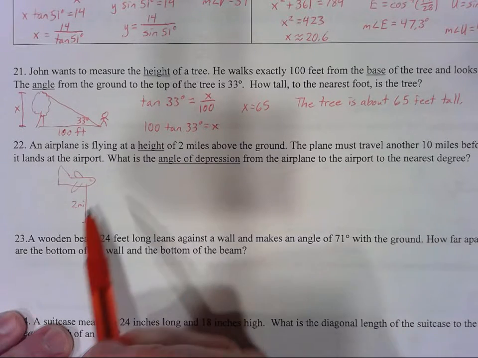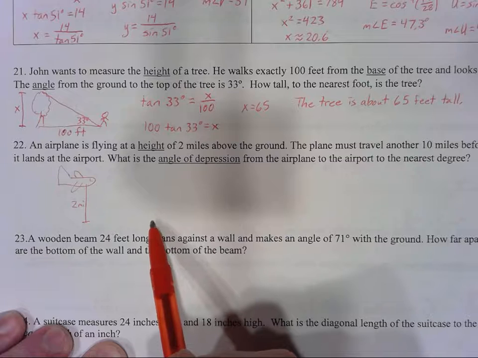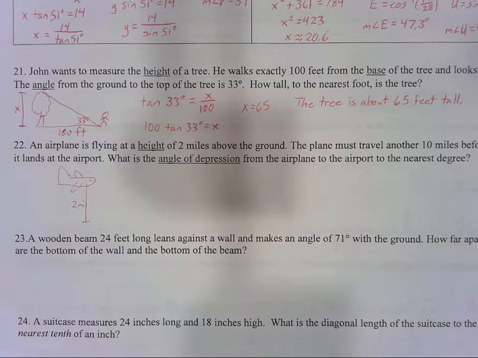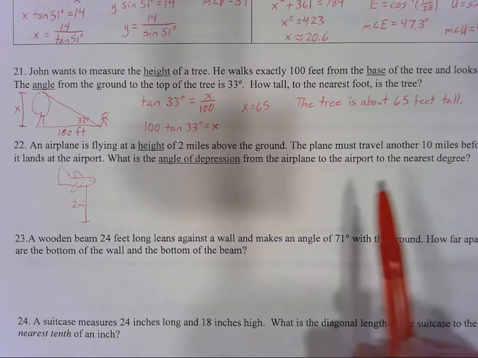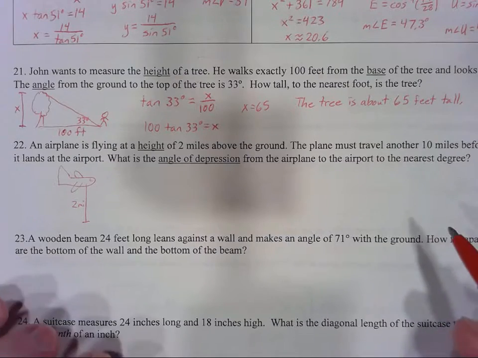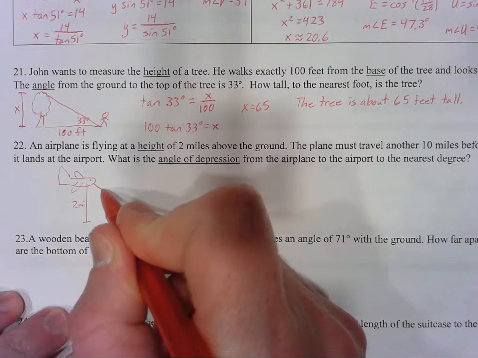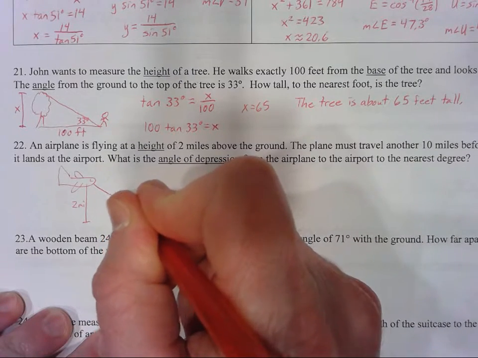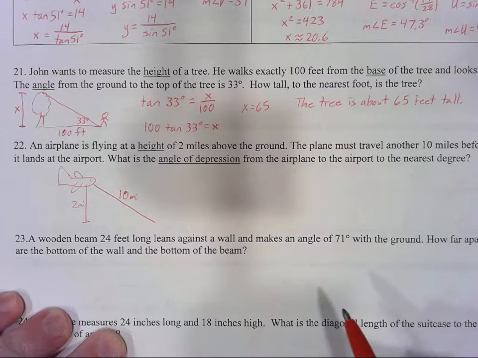Does the 10 miles mean 10 miles in distance along the ground, or is it the actual plane that must travel those 10 miles? I think it would be very easy to have included something about 10 miles along the ground or from right below the plane to the airport. And so I think the plane itself is traveling 10 miles to land at the airport.